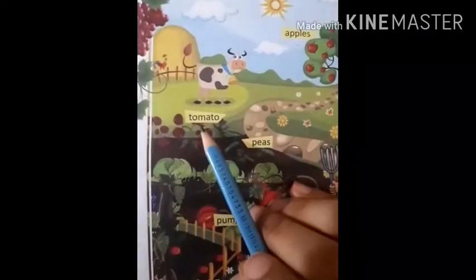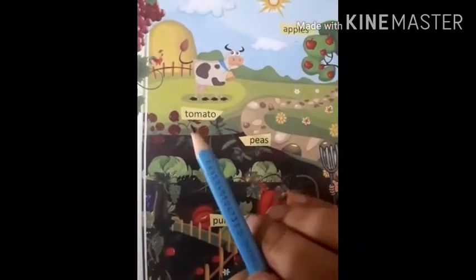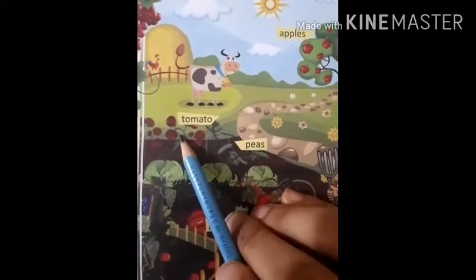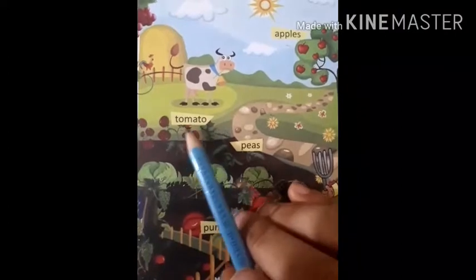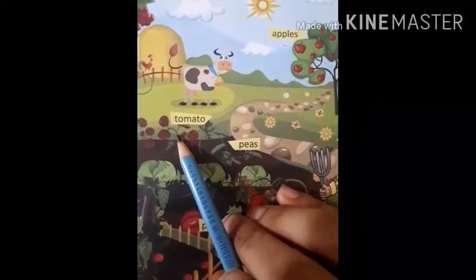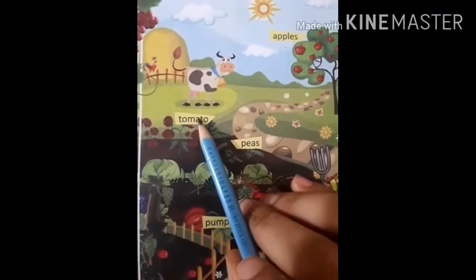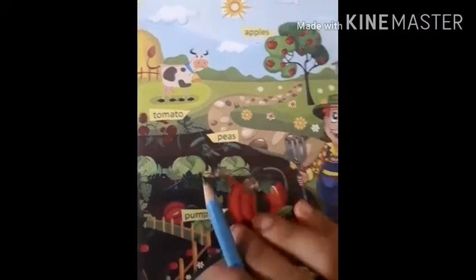Now look at this picture. Here we have some tomatoes. As you can see in the picture, tomato grows on the plant. Tomato is a vegetable.